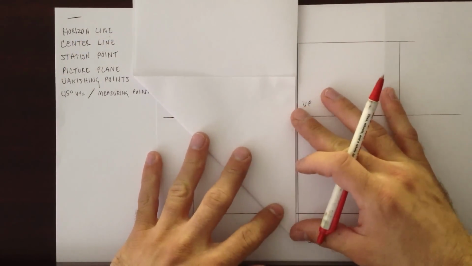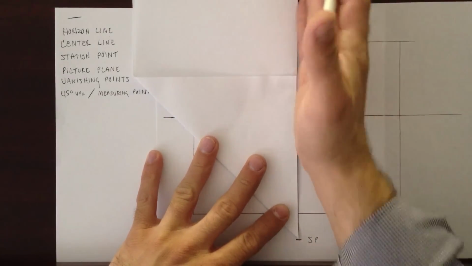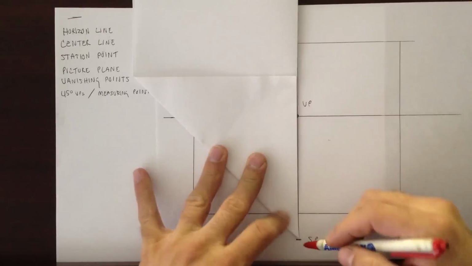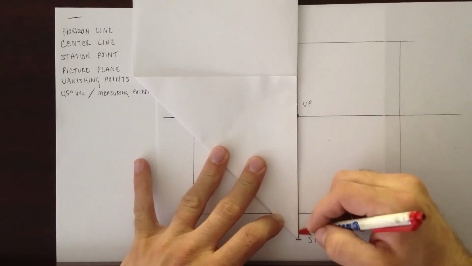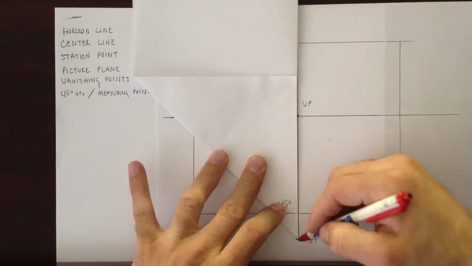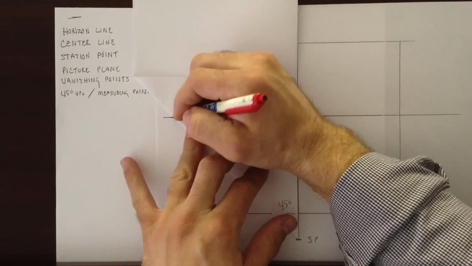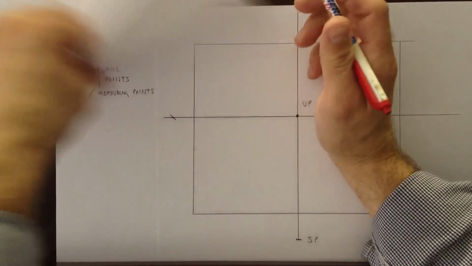Okay, you bring that so that this edge is parallel or running along the center line, and that this corner right here goes to the station point, and this is 45 degrees. So if you follow this edge out to the horizon line, that's where you're going to find your 45-degree vanishing point.